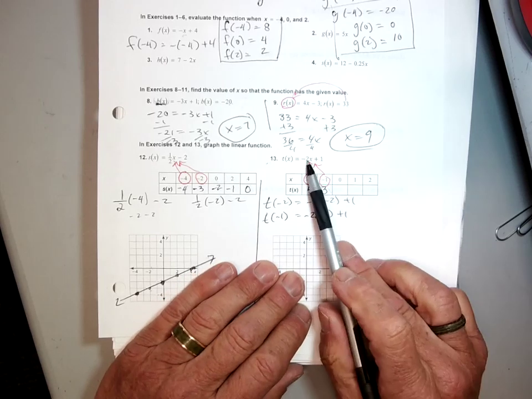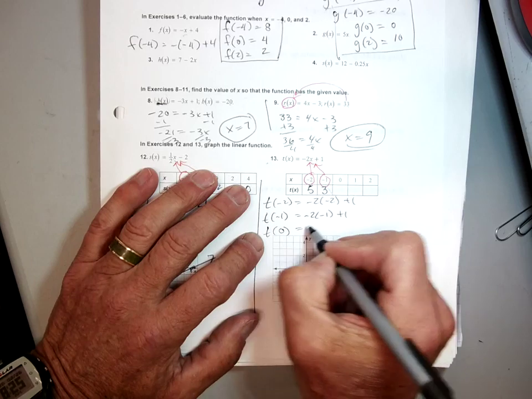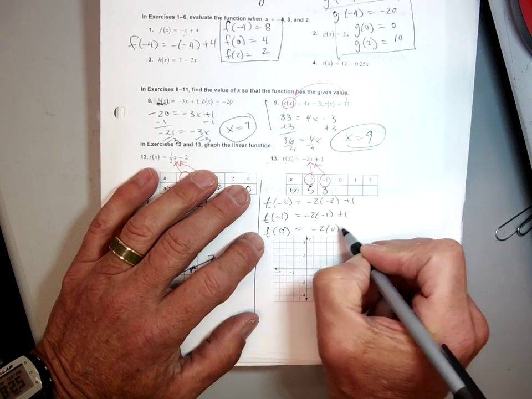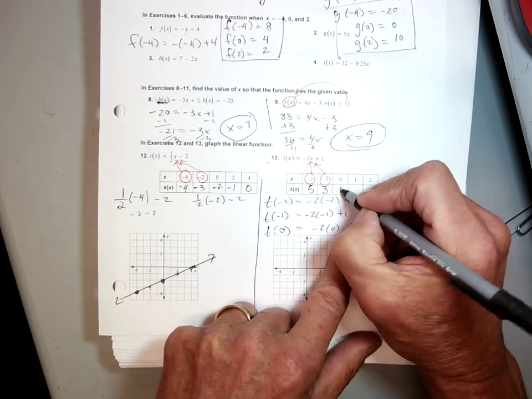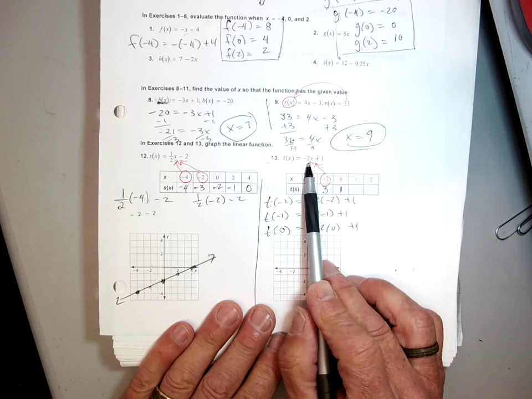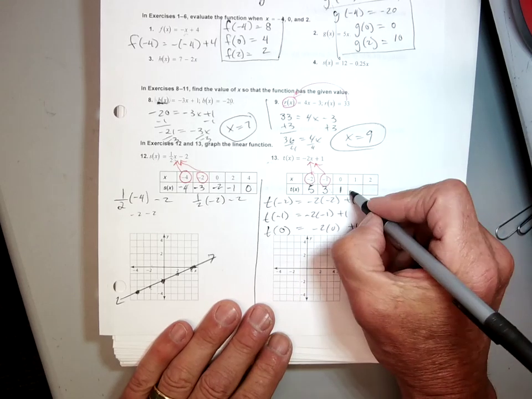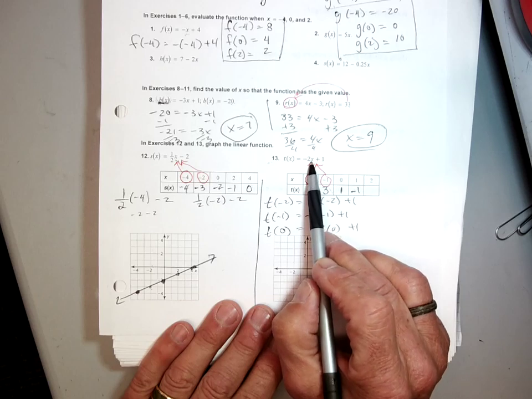If I plug in 0, I'm going to get t of 0 equals negative 2 times 0 plus 1. So I'm just plugging in 0. That gives me a 1. Do you see a pattern? Hopefully you do see a pattern. If I plug in 1, I get negative 2 plus 1 is a negative 1, but you hopefully see a pattern. I plug in 2, negative 2 times 2 is negative 4, plus 1 is a negative 3.